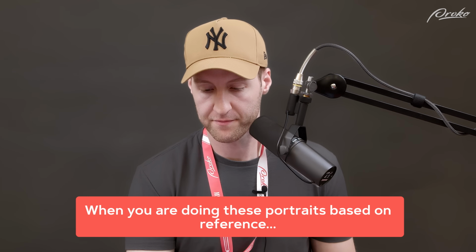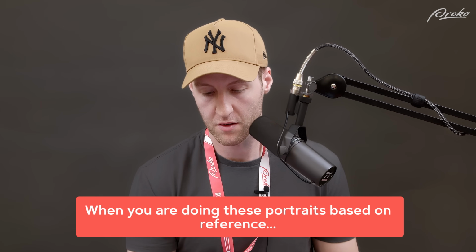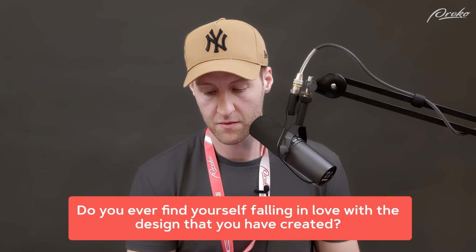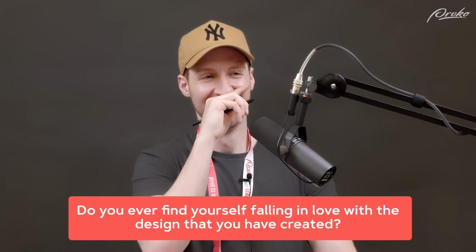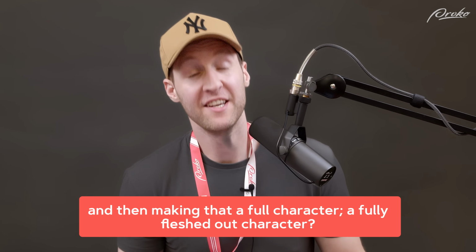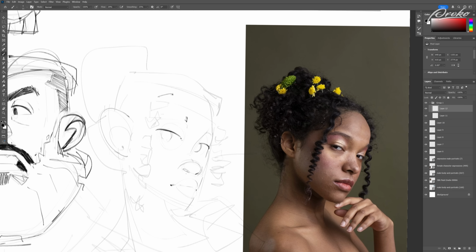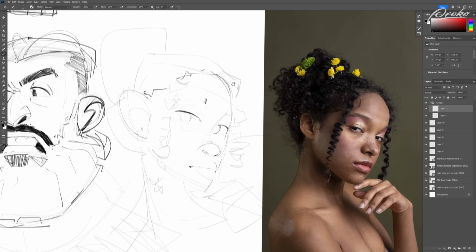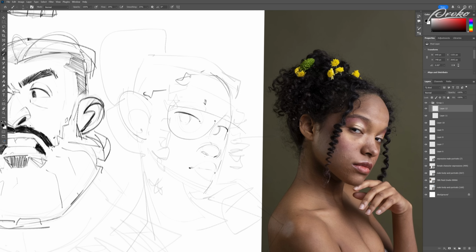When you are doing these portraits based on reference, do you ever find yourself falling in love with the design that you've created and then making that a fully fleshed out character? Yeah, sometimes. Sometimes I experiment with them and then I sort of say, okay, what would she look like with different expressions, and that happens quite often actually. Yeah, it's good fun because then you start playing, you start stylizing, it's no longer just the reference. You can then turn it into whatever character that you want. Like maybe she's more sci-fi, got a helmet or something, you know what I mean? You can do anything that you want.